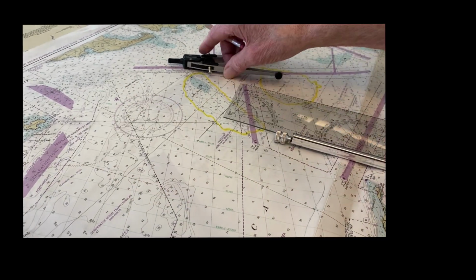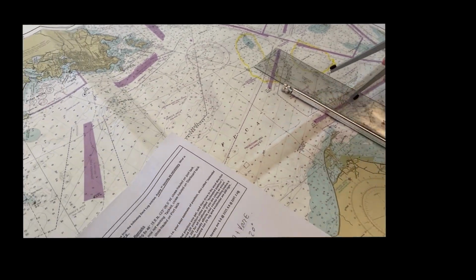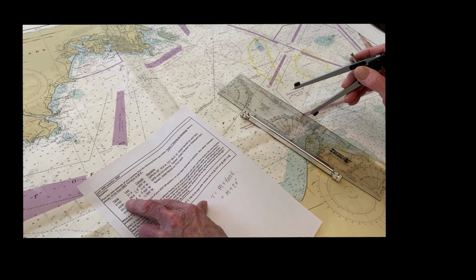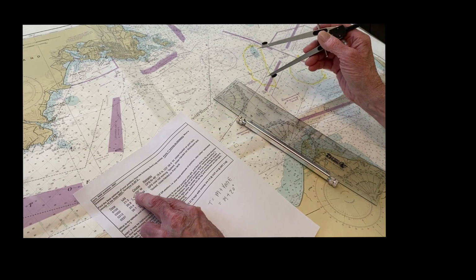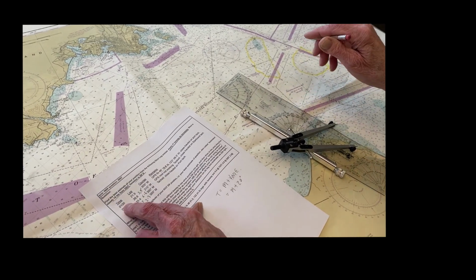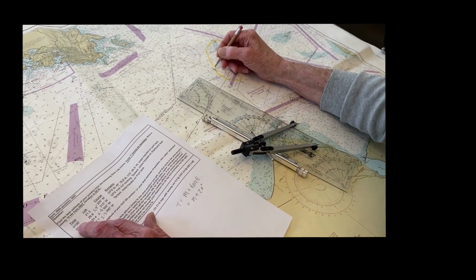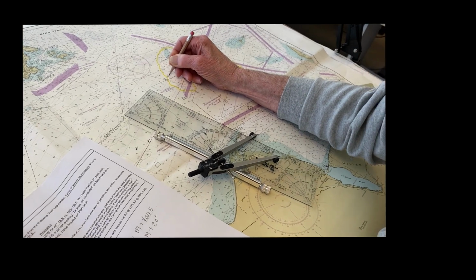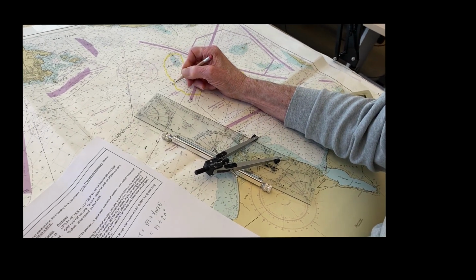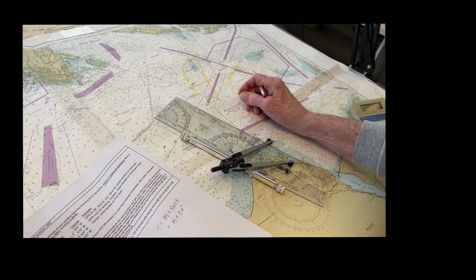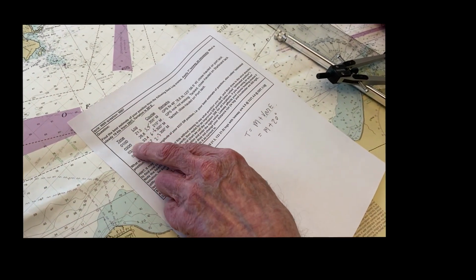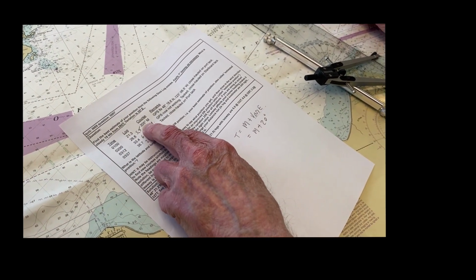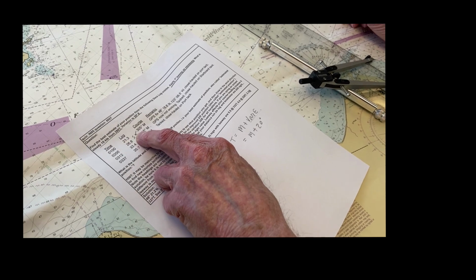All right, so that's done. Now from now on, we use these. All right, now how far do we go on this course? Oh, we could label this position. This is a fix, and it's at 0100. Okay, that's a position. Now we go 5.5 miles in direction 305, 5.5.